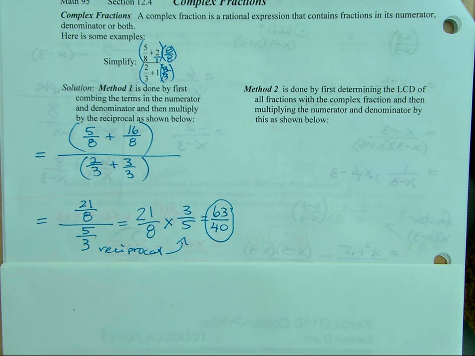Great question. Okay, we have a second method, and the second method is really cool. It's kind of a little bit tricky, and you could do either method. You don't have to learn them both, but this is kind of a little bit fancy footwork, okay?